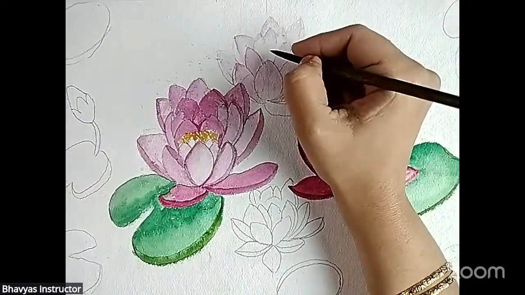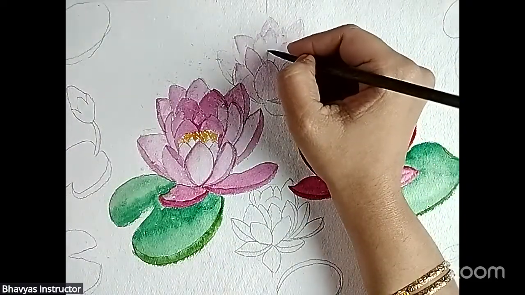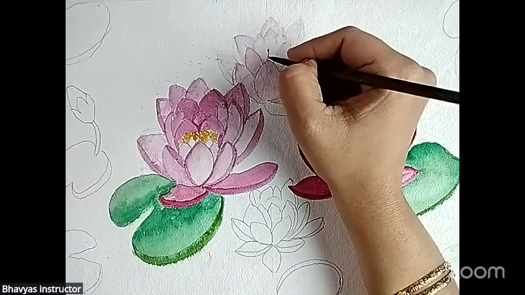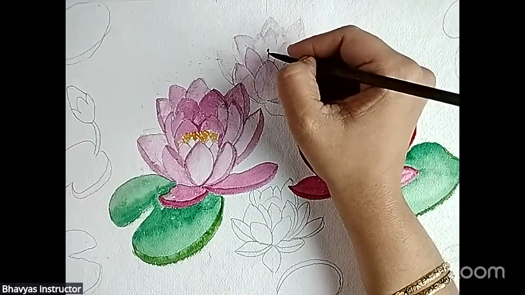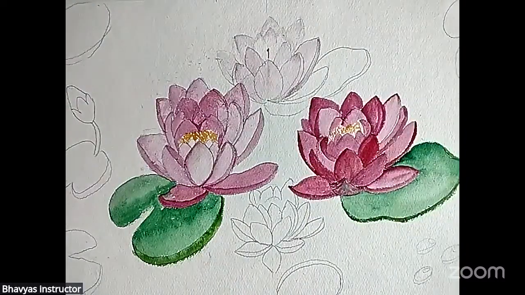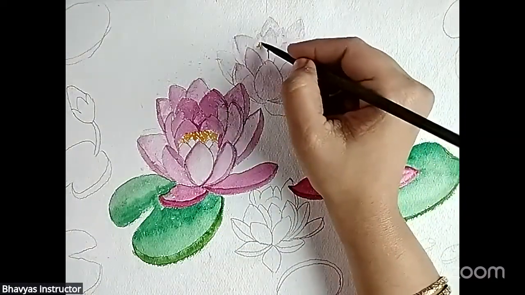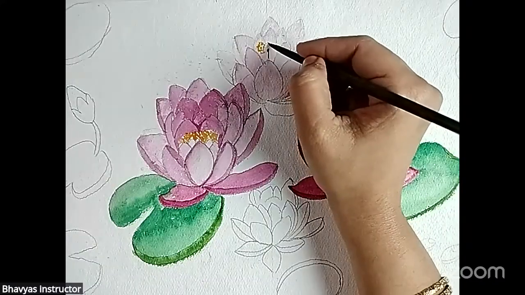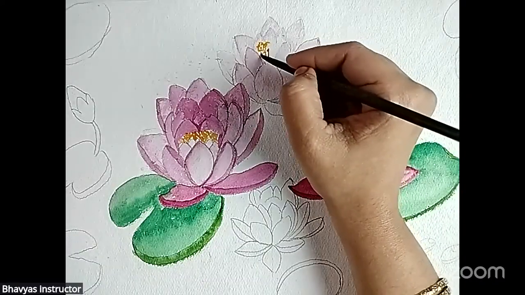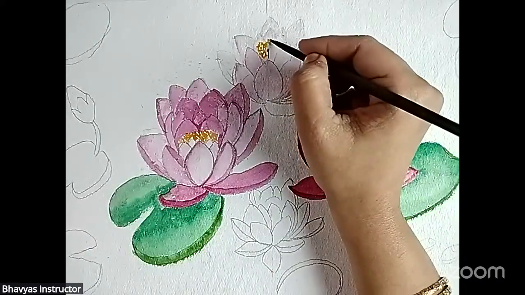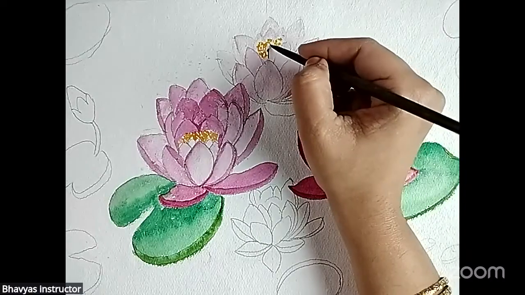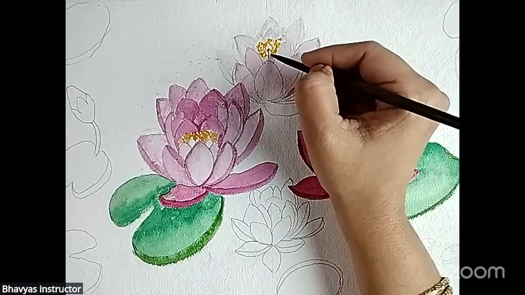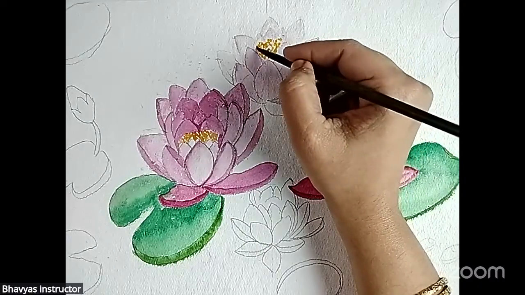Okay, now inside the petal, just add scarlet lake like this. Scarlet lake, one line. After that, use yellow color. Around that, you need to use yellow color like this.